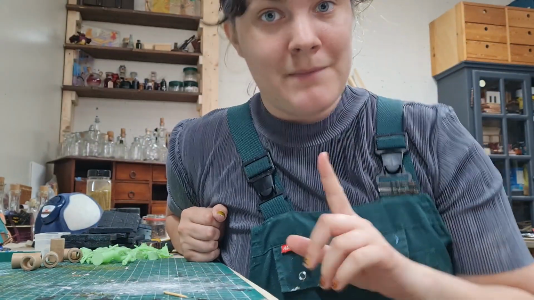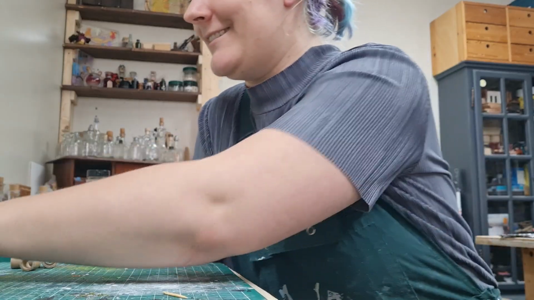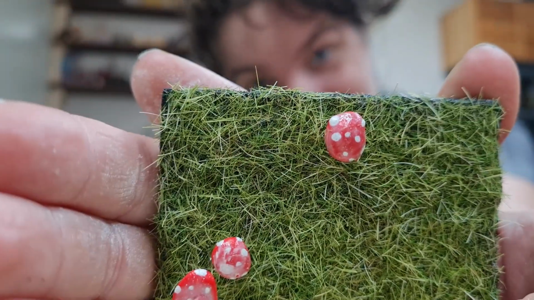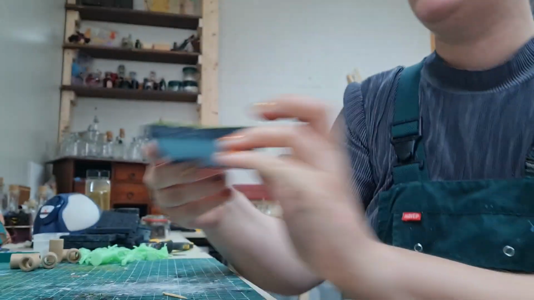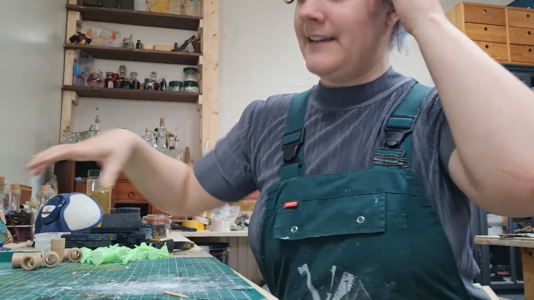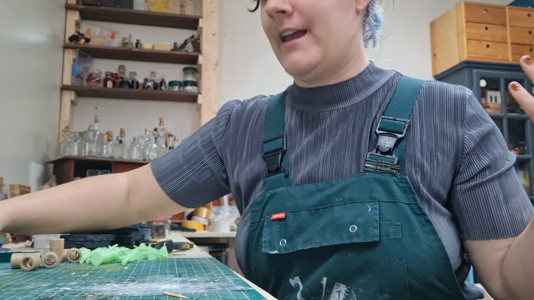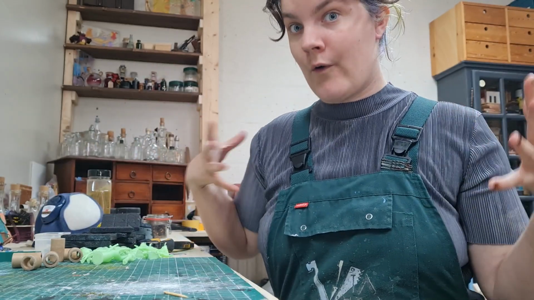And I also made some mushrooms and I already put them on their little tiles. I really think these turned out so adorable. I am in love with how these look. The big challenge for me is how to combine this aesthetic with a gross foresty one.